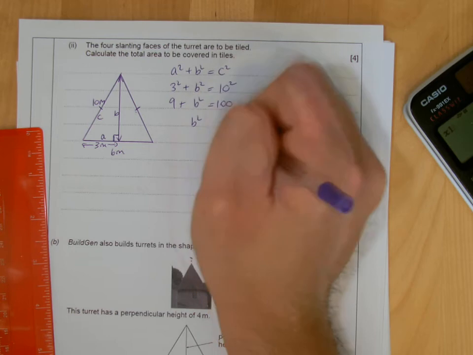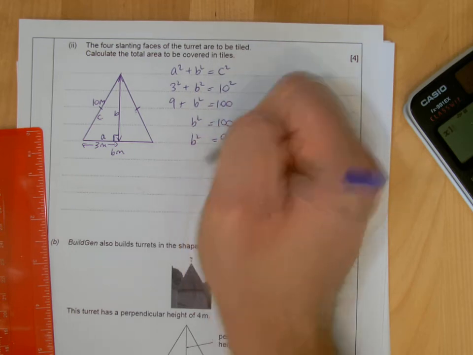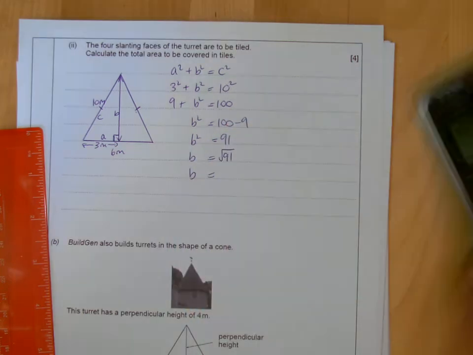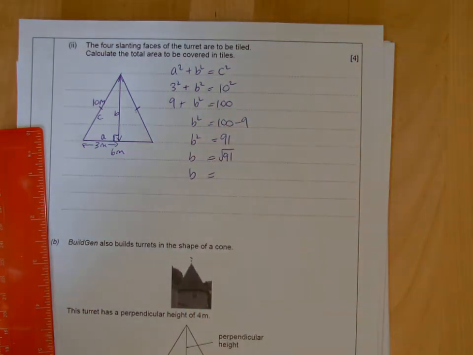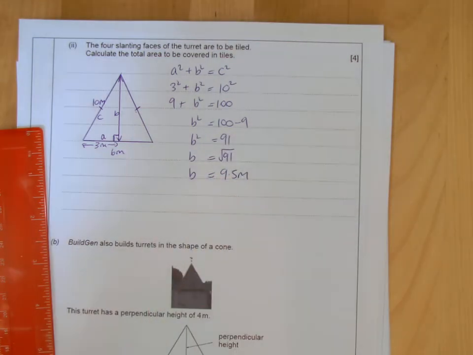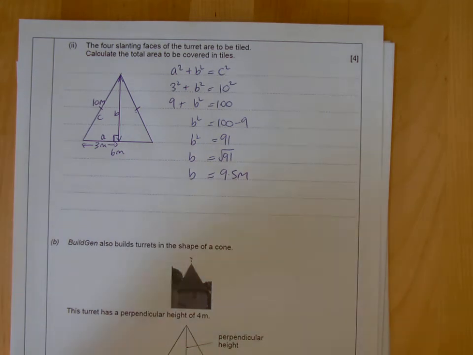So B squared then, we'll take it over. So B squared is 91. So B then will be the root of 91. So on my calculator, I get 9.5 meters. Okay, so now I know the height of my triangle. I can now work out the area.